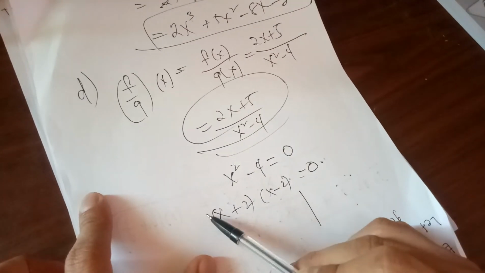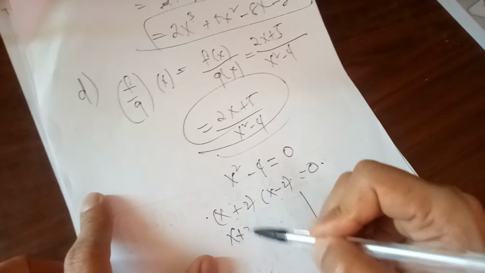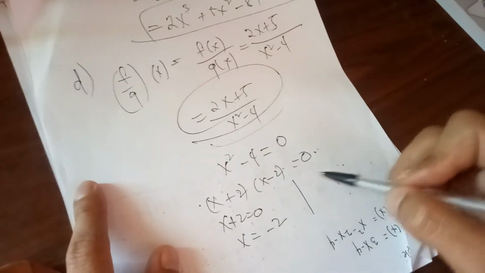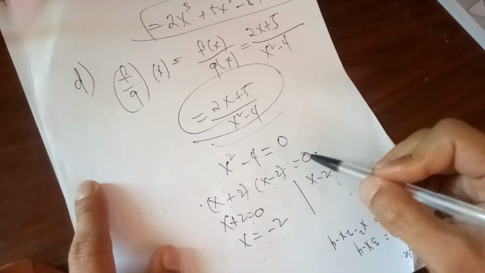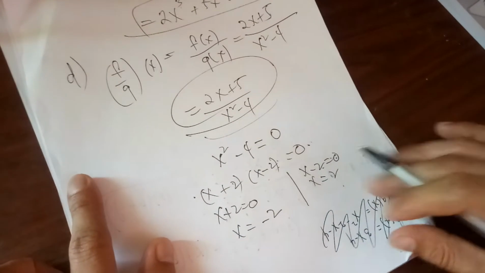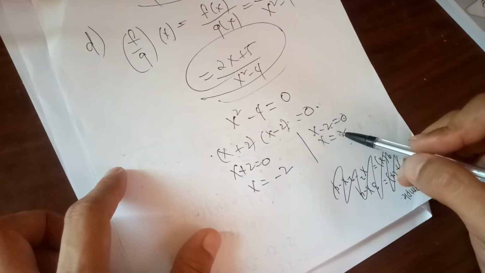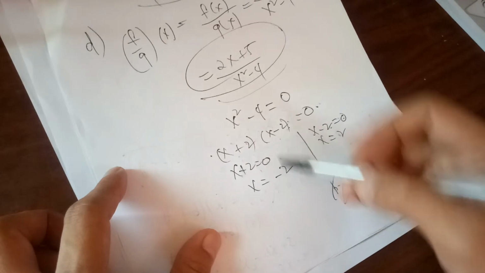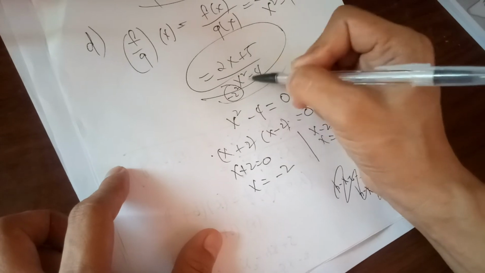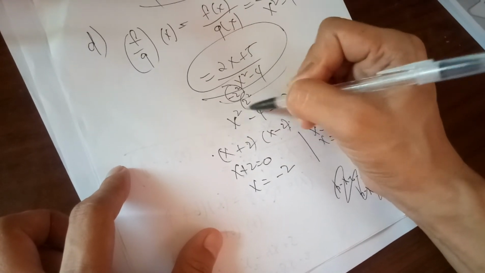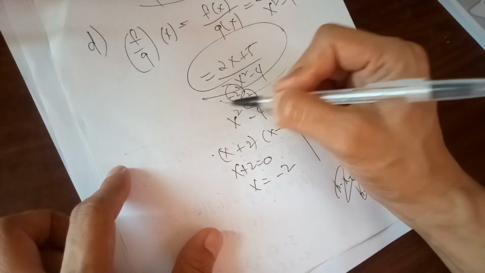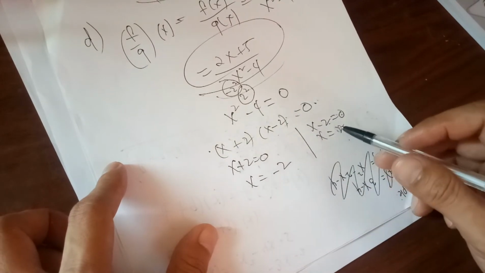Now, if x plus 2 equals 0, what is x? We move 2 to the right side as negative 2. If x minus 2 equals 0, we have x equals 2. Negative 2 becomes positive 2. Okay? So these are the values of x that cannot be the value of x, because they make the denominator 0. If this is negative 2 squared, this is 4. 4 minus 4, 0. If this is positive 2 squared, this is also 4. 4 minus 4 equals 0. So the denominator becomes 0. So negative 2 and positive 2 cannot be values of x.